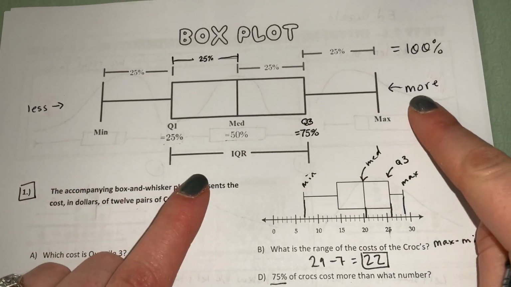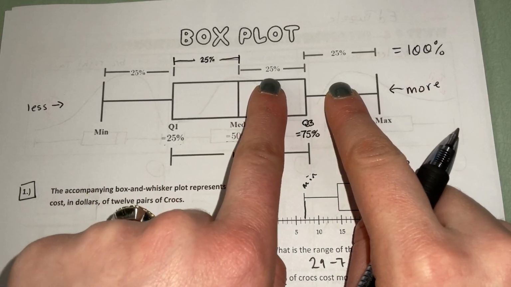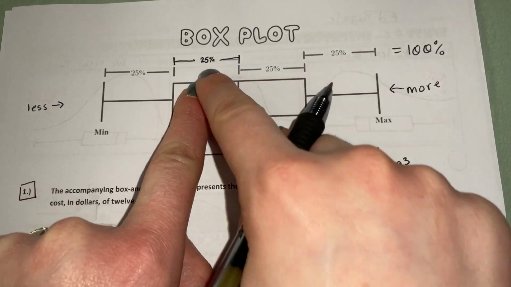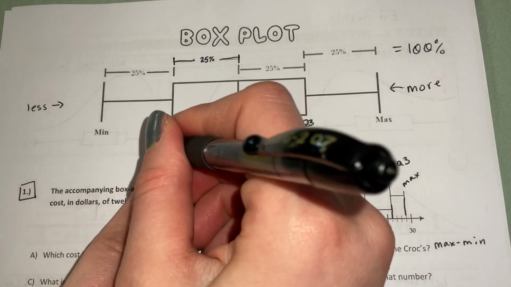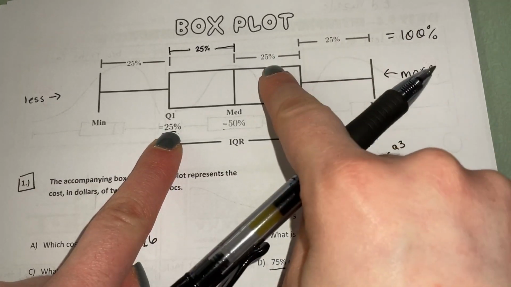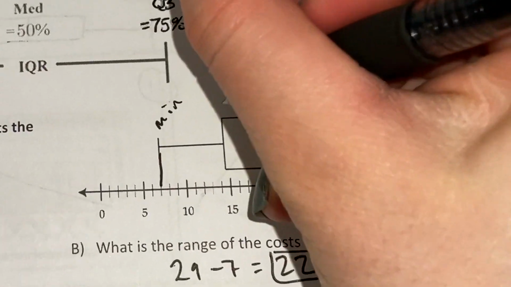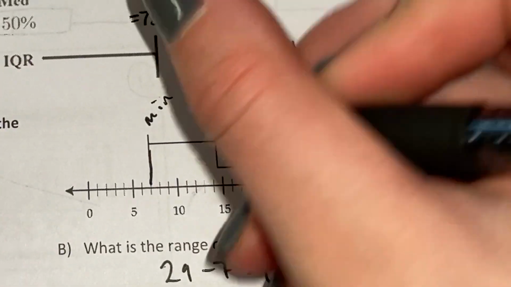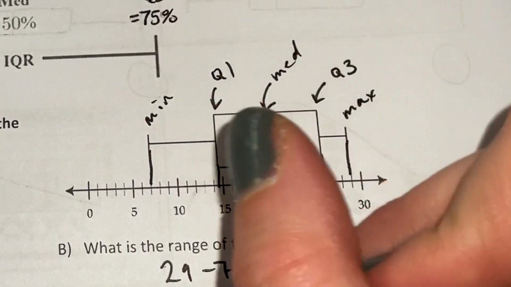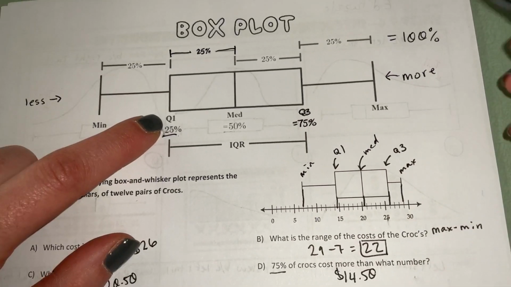I love this. So we need 75% more. So here's 25%, here's another 25%, and here's another 25%. So all this makes 75. So it needs to cost more than our quartile 1. Our quartile 1 is in between here. It looks like $14.50.